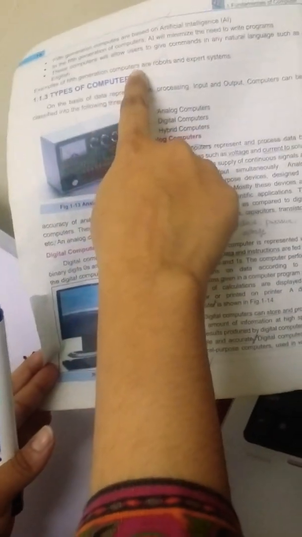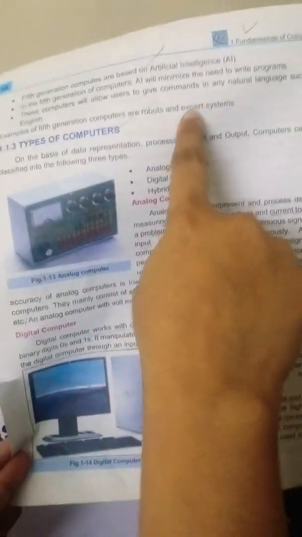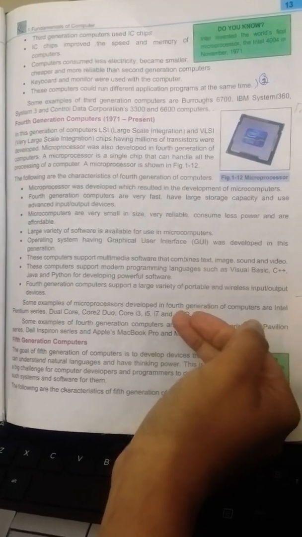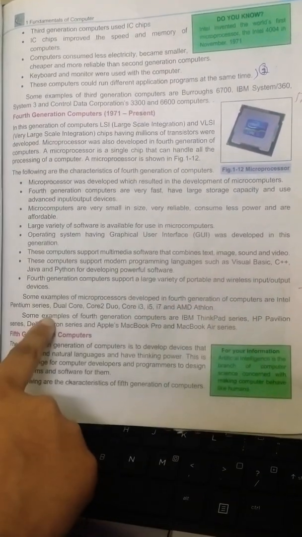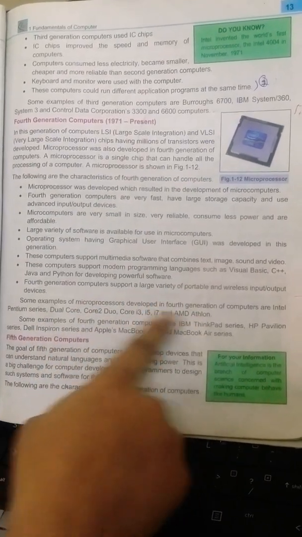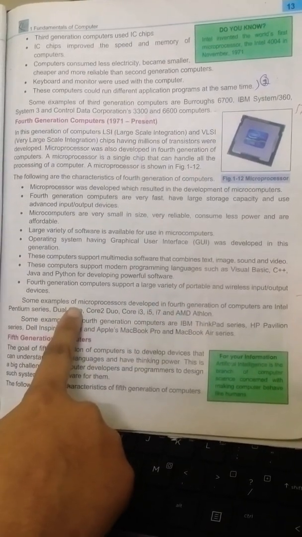Examples of fifth generation computers are robots and expert systems that are used in high-tech industries. Here we forgot to discuss the examples of fourth generation computers. So on page 13 you can have a look and see the examples of fourth generation.